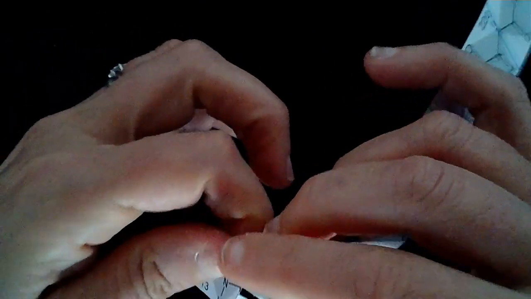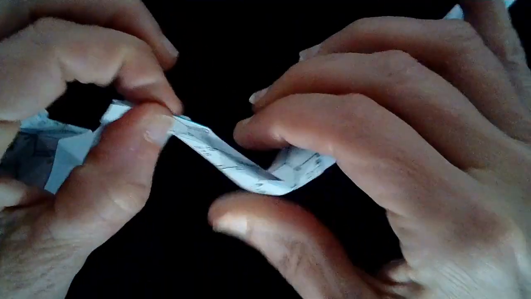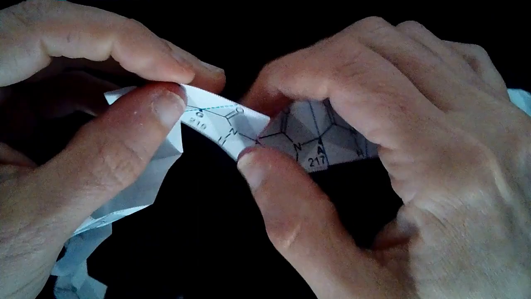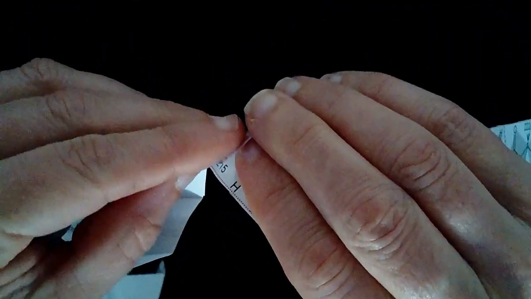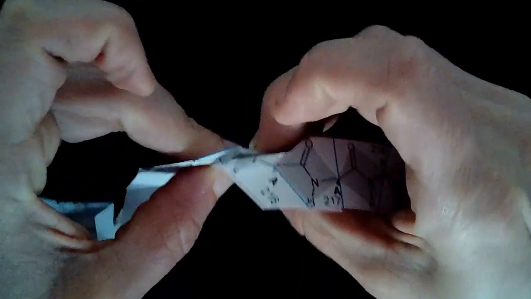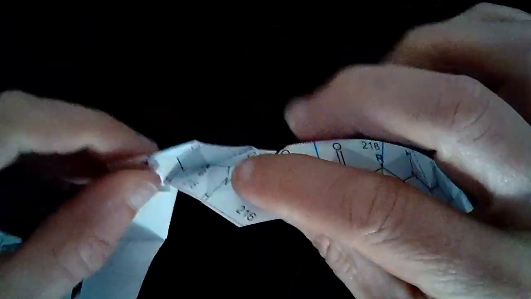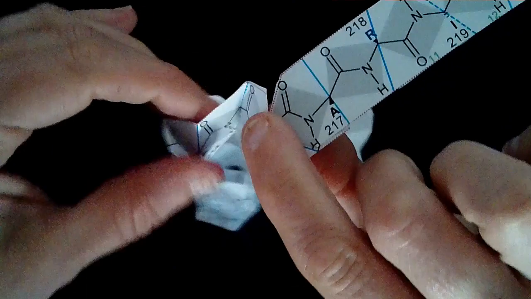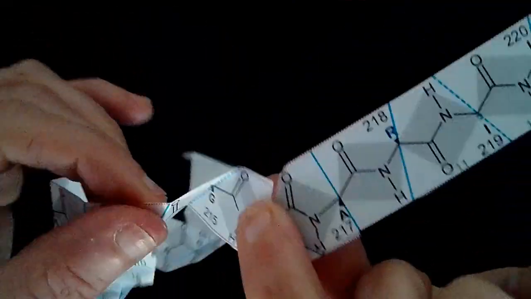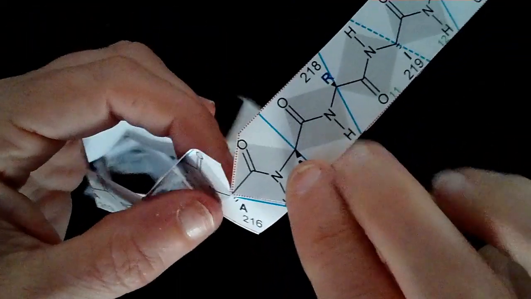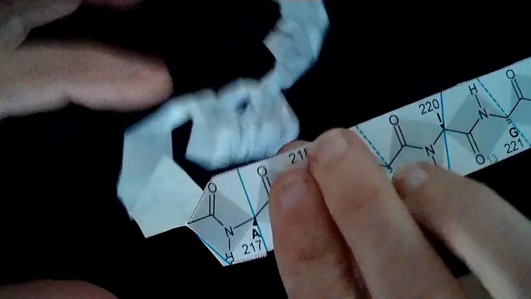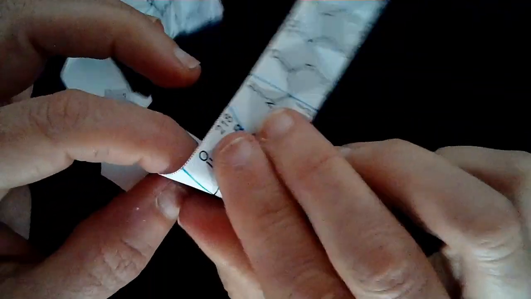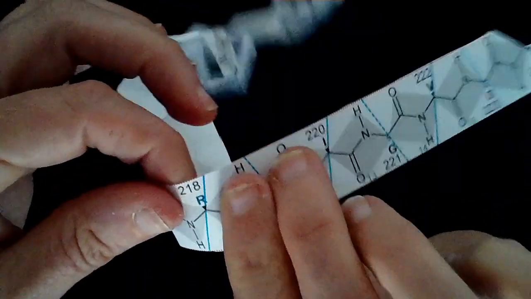214, there's a little cut there. And now we have a valley fold at 215. So it's going to give us a little change of direction with that. So fold that down like the valley. So this is the valley fold. See it maybe better this way. And then it looks like we're right back to a mountain fold. There's a cut there. And another mountain fold. And one more mountain fold.